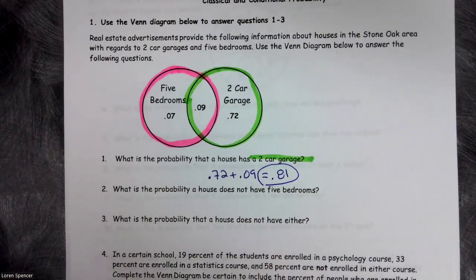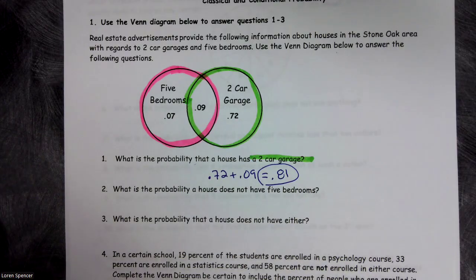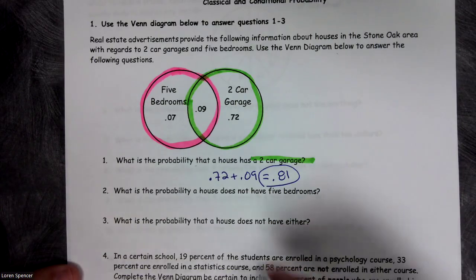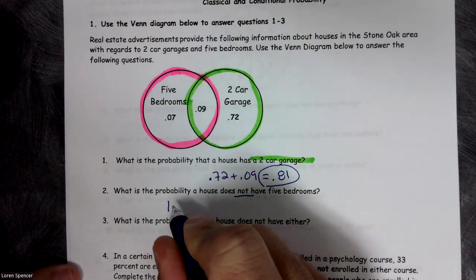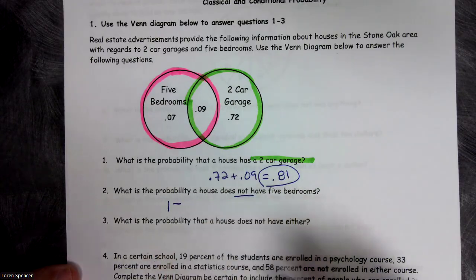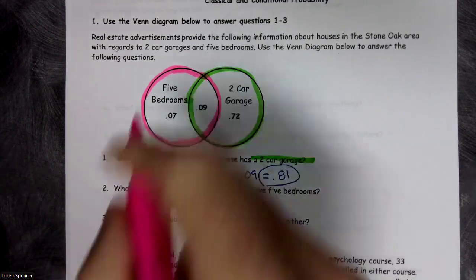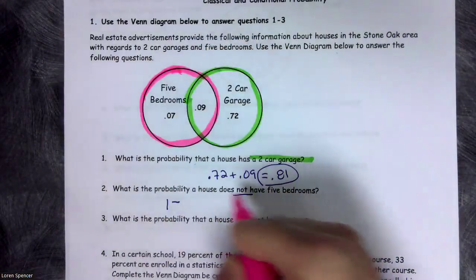Okay, what's the probability a house does not have five bedrooms? Well, what's the probability a house has five bedrooms? The key word here is not. So anytime you have not, you're going to deal with a one minus. So what's one minus the probability it has five bedrooms? Well, the probability of having five bedrooms, we said, was circled in pink.